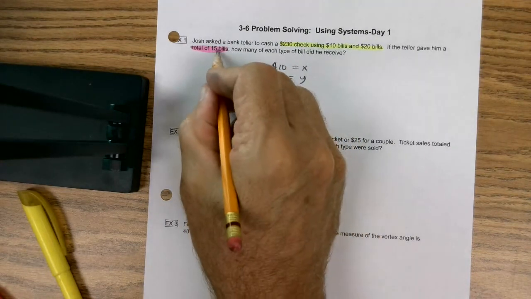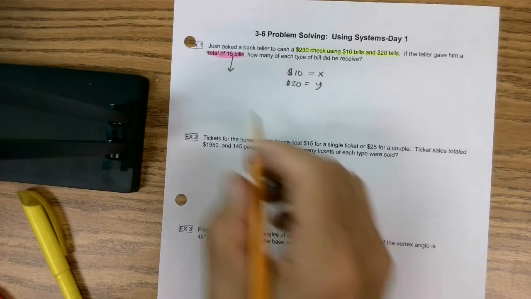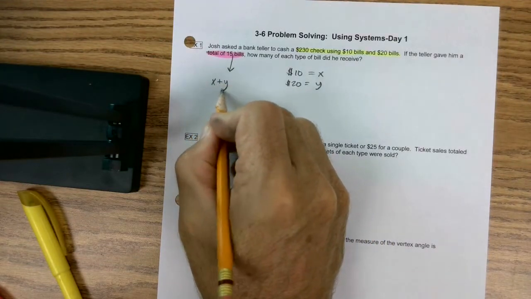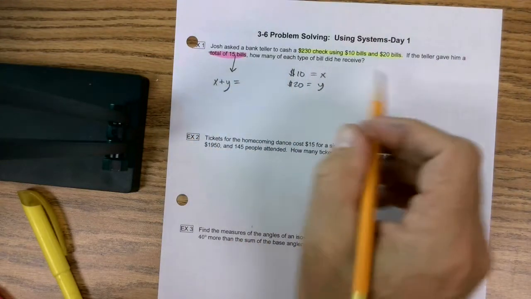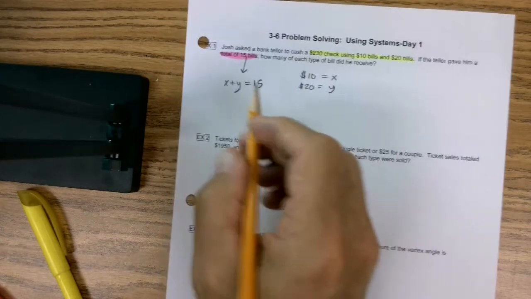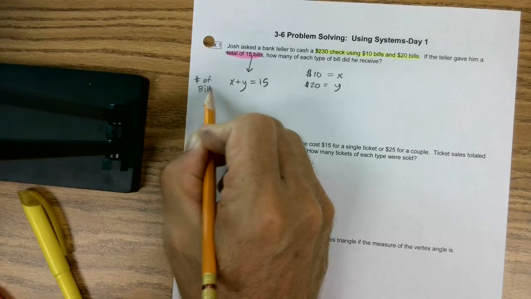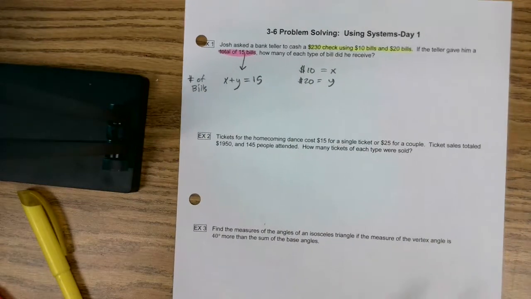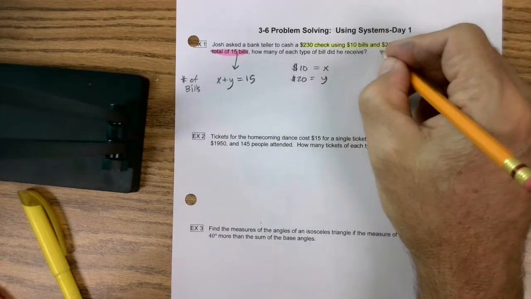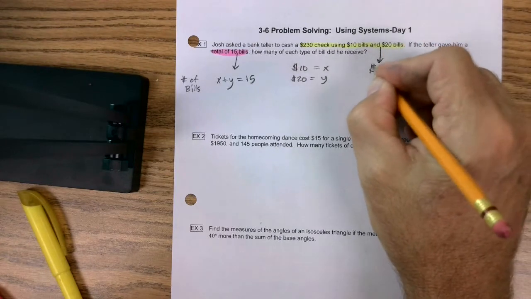So from this pink sentence, I got one equation, and that is X plus Y equals 15. And this is talking about the number of bills. See, it's not talking about money. It's talking about the number of bills. This one is talking about the cash.